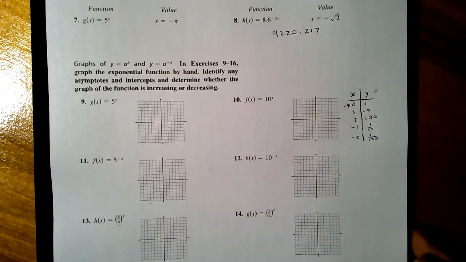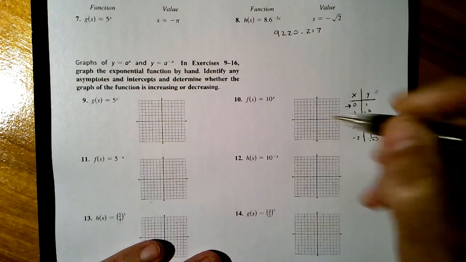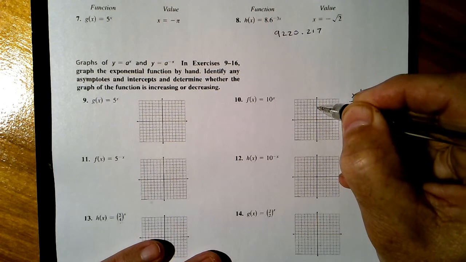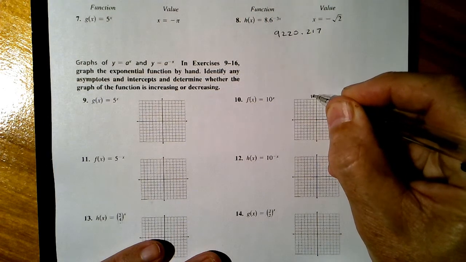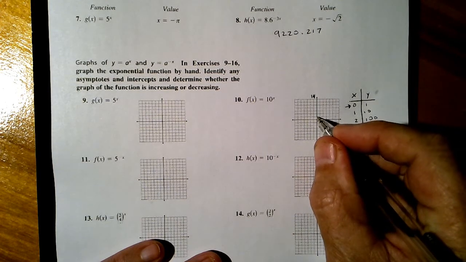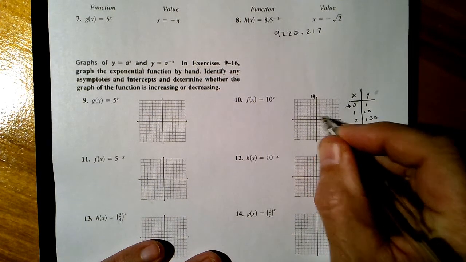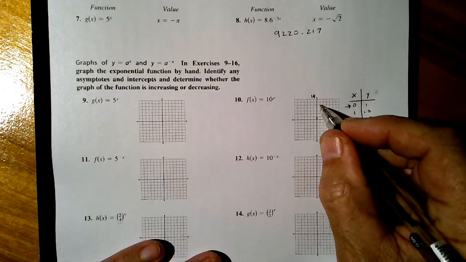So we're going to graph that. I don't know, I think I'm just going to count by 2s. We're not going to get to the 100. 2, 4, 6, 8, 10, 12, 14. So this will be 14 up here, and I'll just count by 1s on my x-axis. So 0 gives me 1, counting by 2, so we're right there. 1 gets me up to 10.